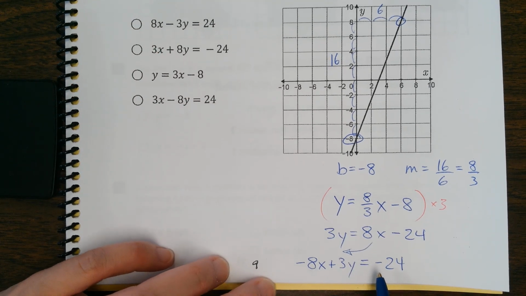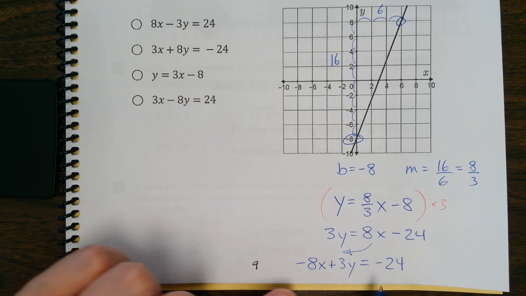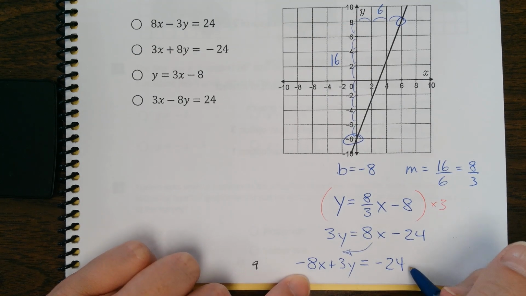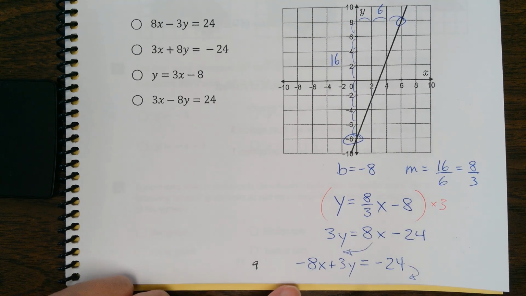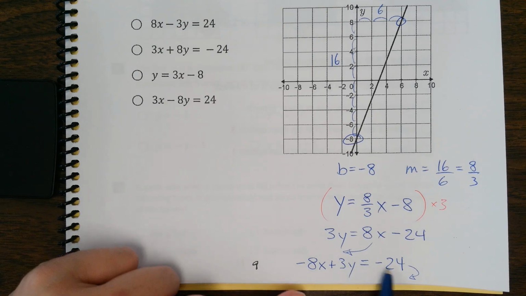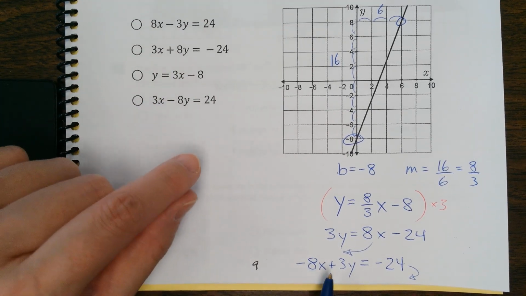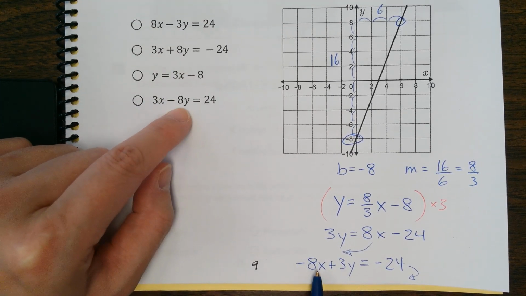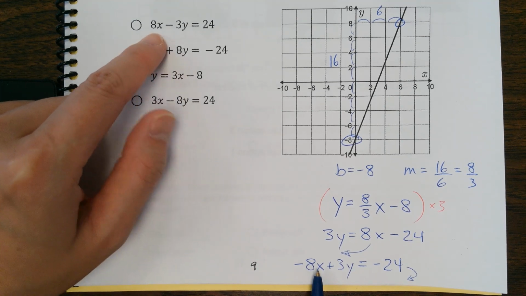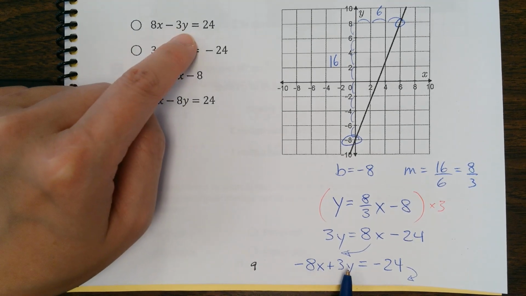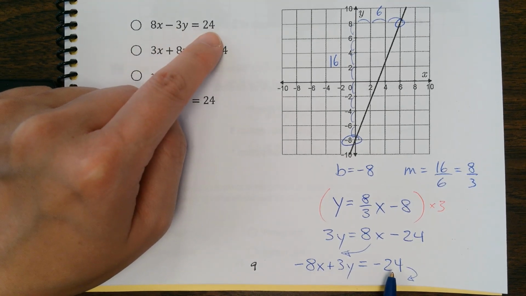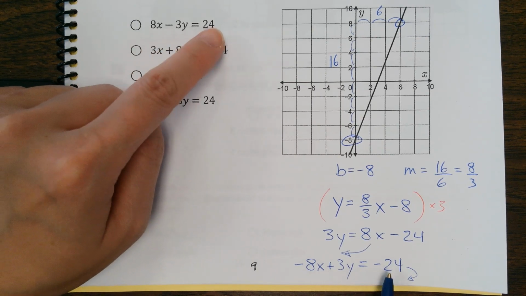Okay, and then they want to make your life even more miserable by having you do one more step. So I see similarity, I see it's really close. I see the negative 8, I see the 8x, I see the 3y, I see the 24, but the signs are not the same.